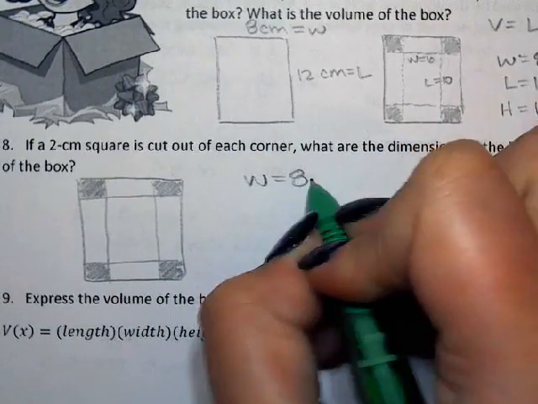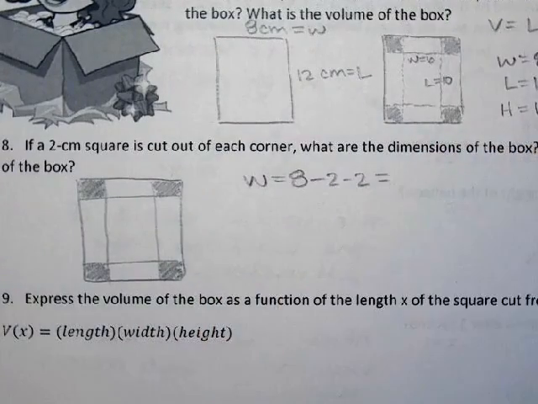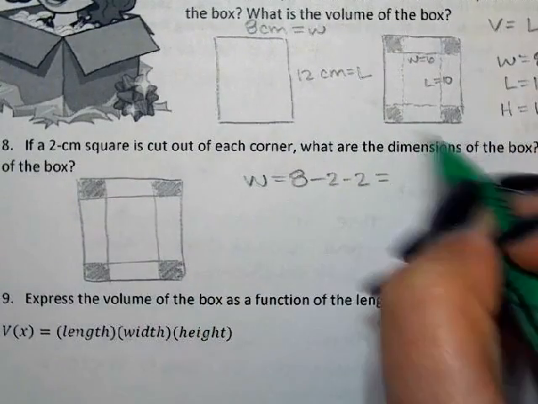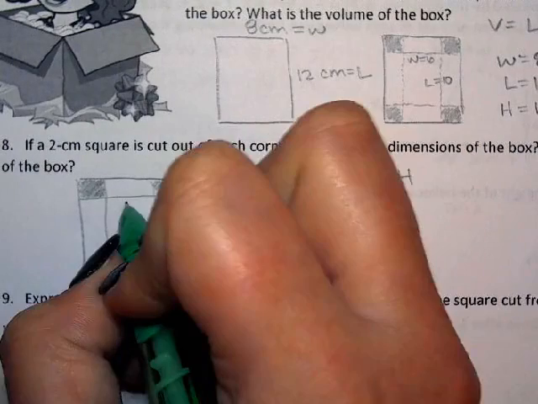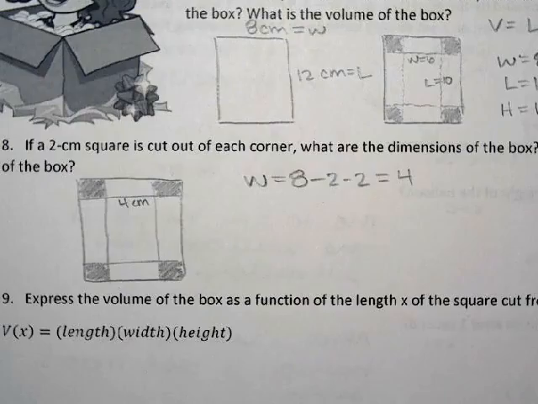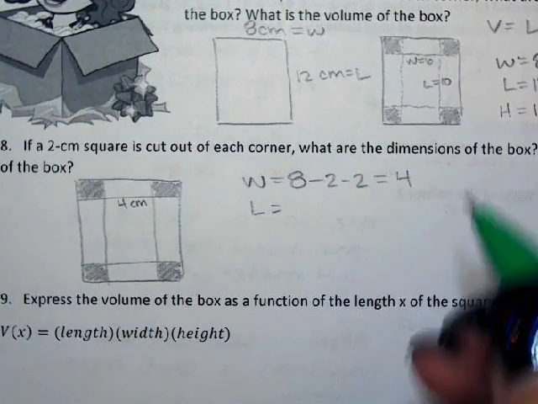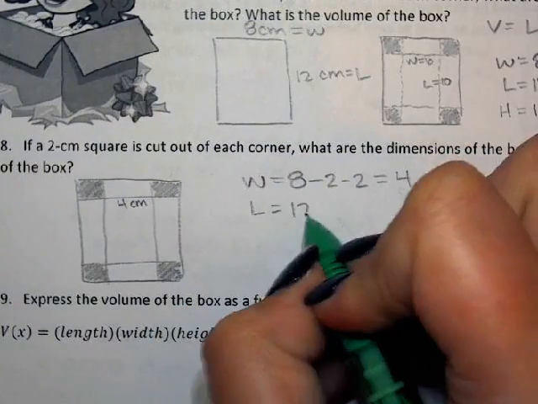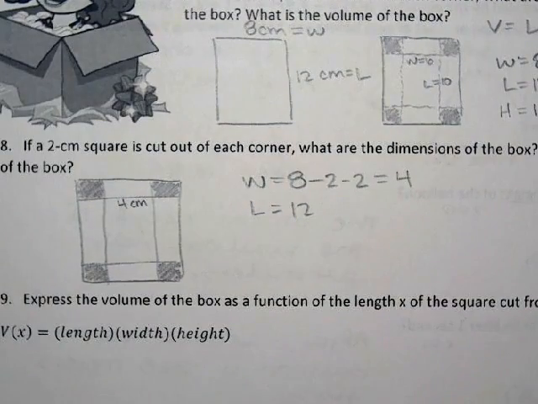My original length was 12. Okay, my length was 12. I cut a square. I cut 2 off. I cut 2 off. My new length is 8. Okay. I'm showing my work, so I do 12 minus 2 equals 8. Okay. All right, height.